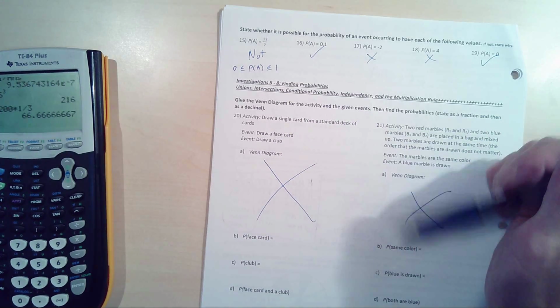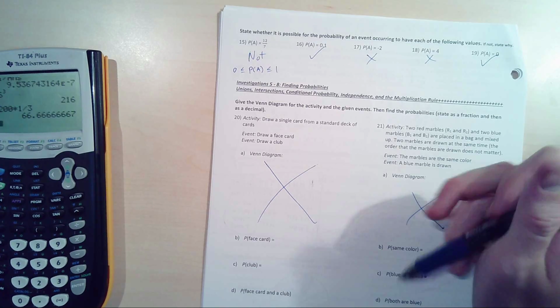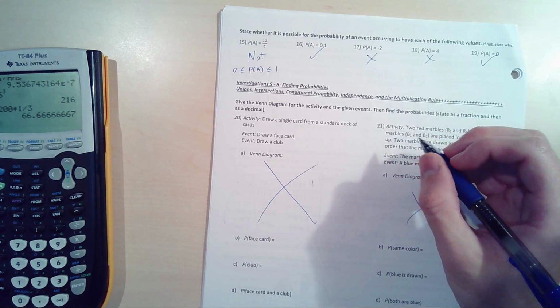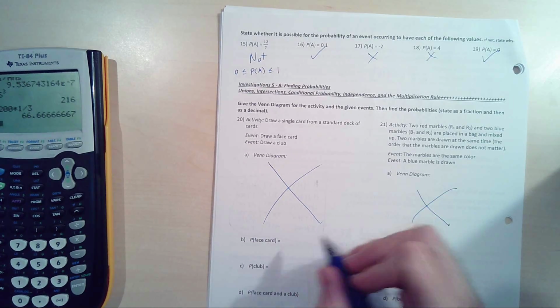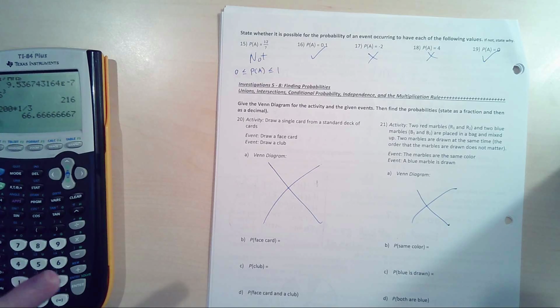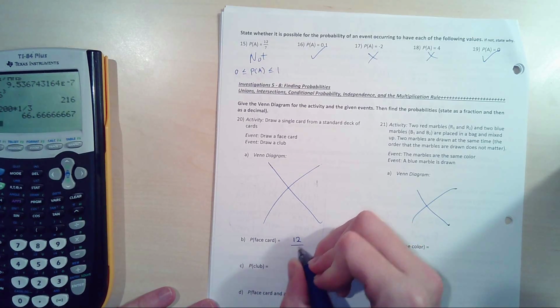Draw a single card from a standard deck of cards. One event is drawing a face card, and the other event is drawing a club. So, the probability of drawing a face card: it turns out there are a grand total of 12 face cards in the deck, because there are 4 jacks, 4 queens, and 4 kings. So there are 12 over 52.